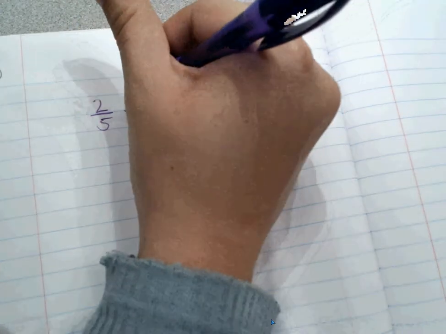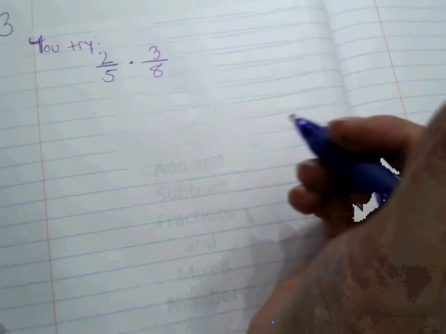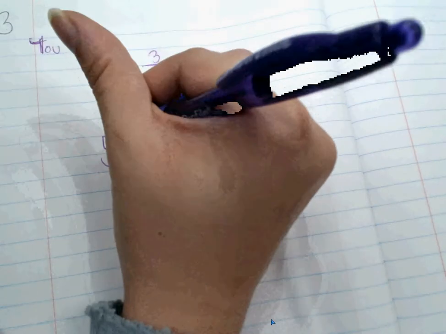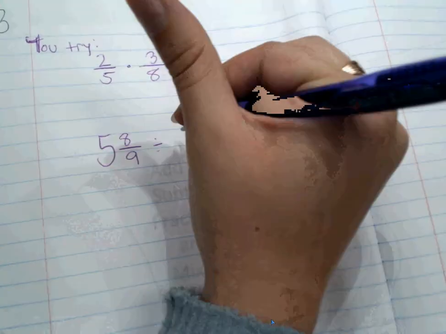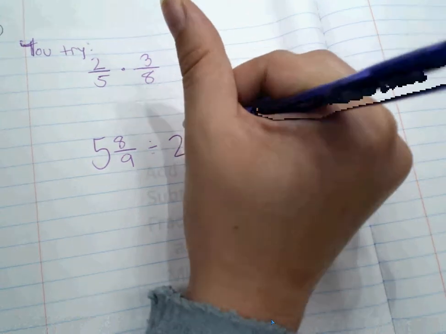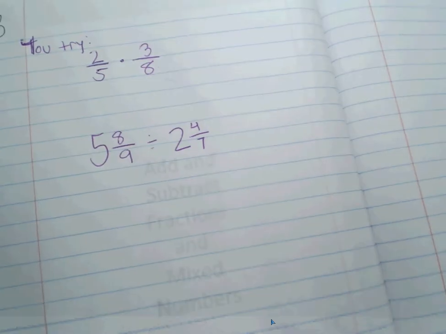So our examples are going to be 2/5 times 3/8. You can go ahead and write these on page 3. And then I'm going to say you try. So go ahead and try that one. And then also try 5 8/9 divided by 2 4/7. Go ahead and try those two.